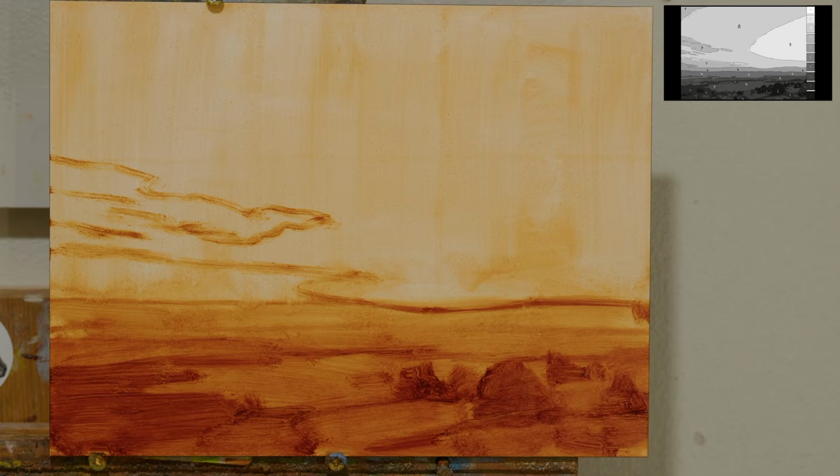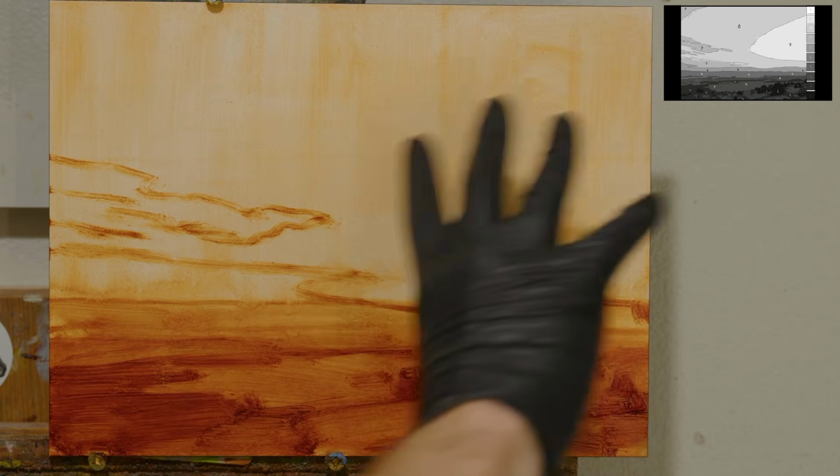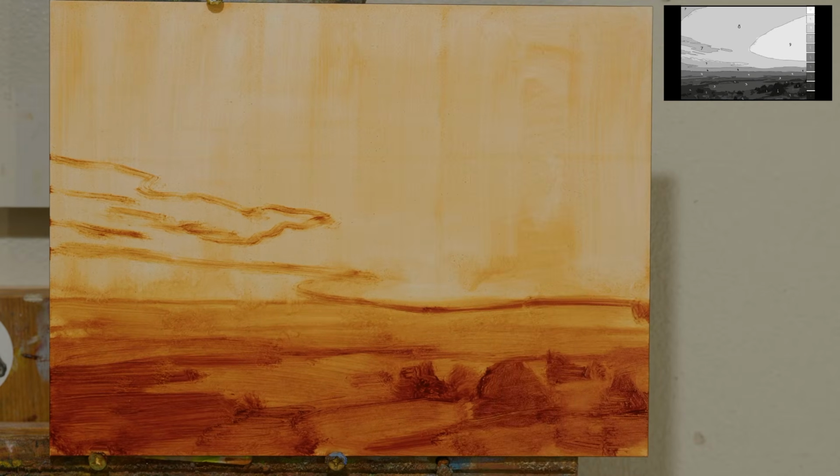And now it's time to start in with the next step, the next layer, which is going to be actual opaque paint on the panel. So that's the exciting next step, and we're ready to go.